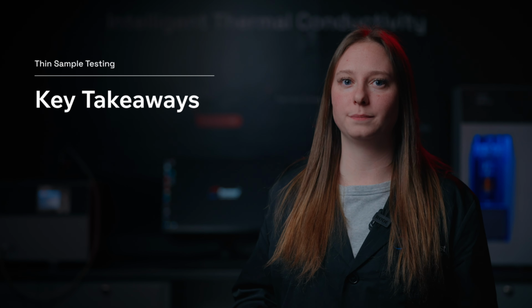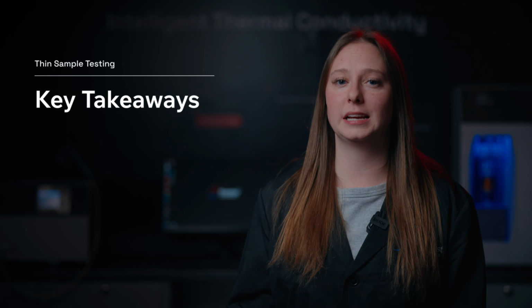Here's the key takeaway. Accurate thin film sample testing depends far more on preparation, setup discipline, and method selection than on the instrument alone. Contact resistance, surface flatness, and pressure uniformity must be controlled, and bulk testing approaches shouldn't be applied blindly to thin films. With the right thin film method, the fixtures, and careful setup, you can generate reliable and meaningful thermal data, even for the most challenging thin films.